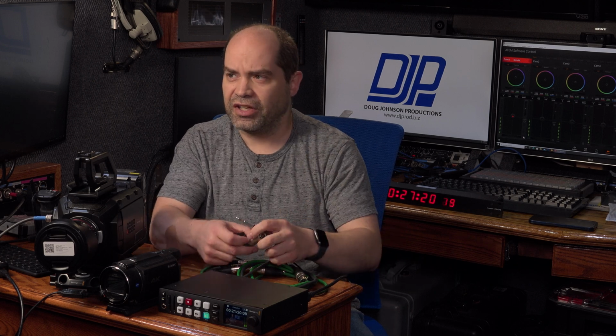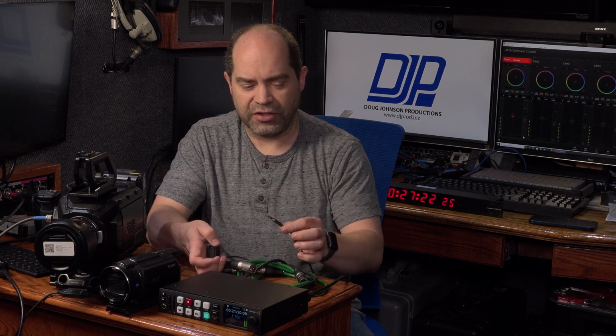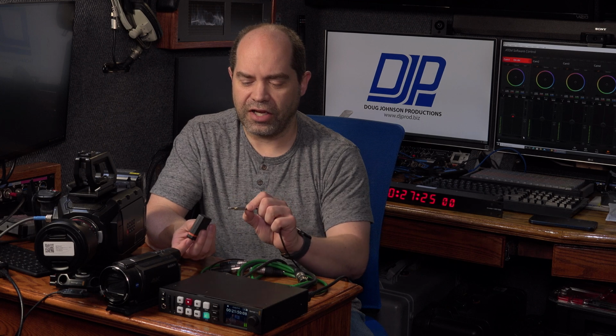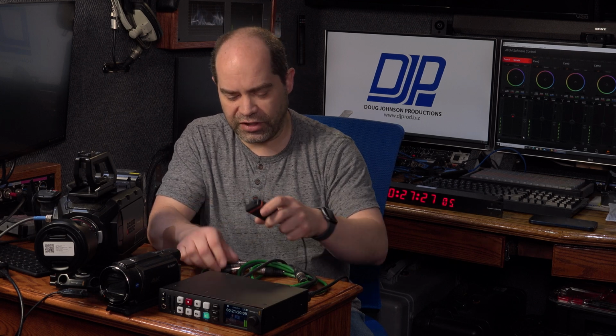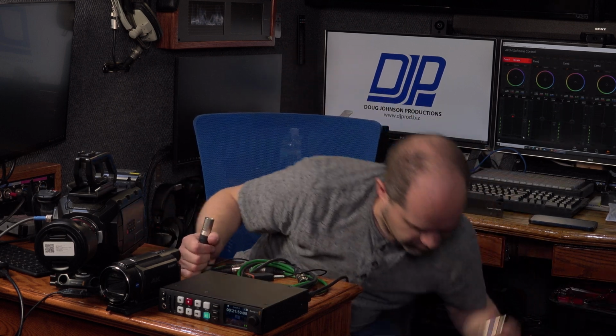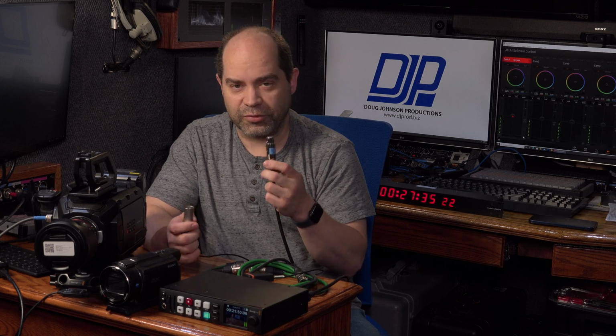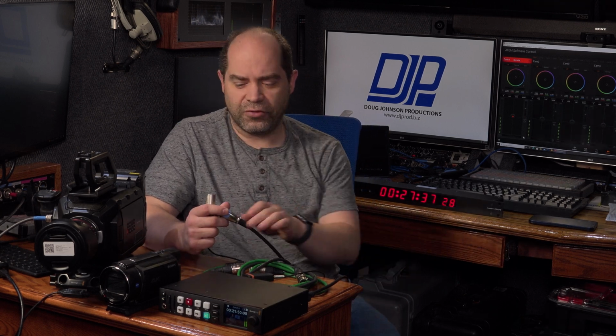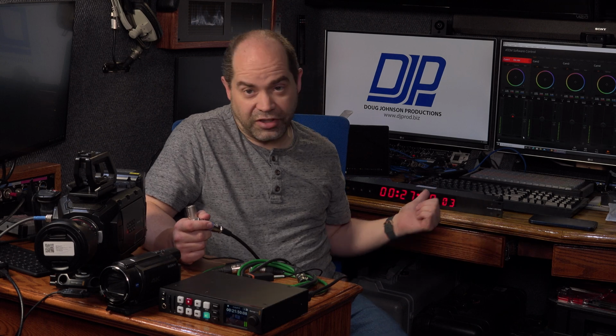First thing I'm going to do is take this cable here. It's got an eighth inch connector like the output on the bottom of the device on one end, and then an XLR on the other, and this cable right here is plugged into the timecode input of my ATEM switcher. Now pay close attention to this timecode display right here, which is connected to my ATEM.